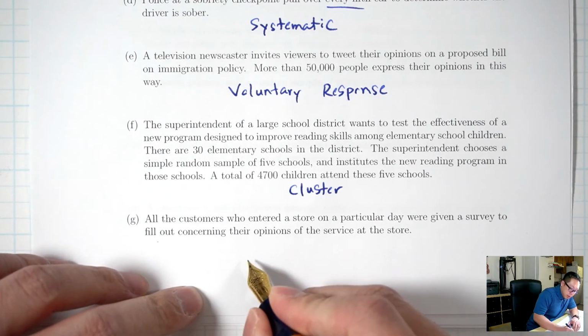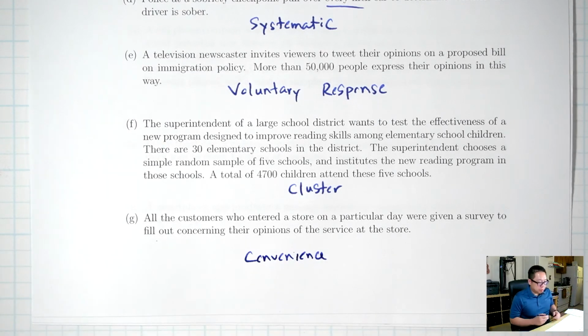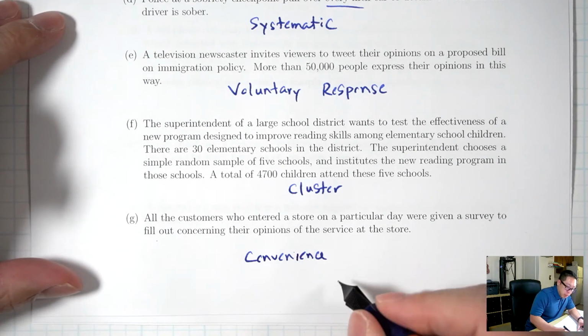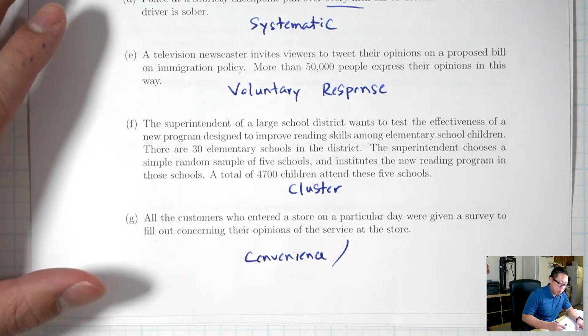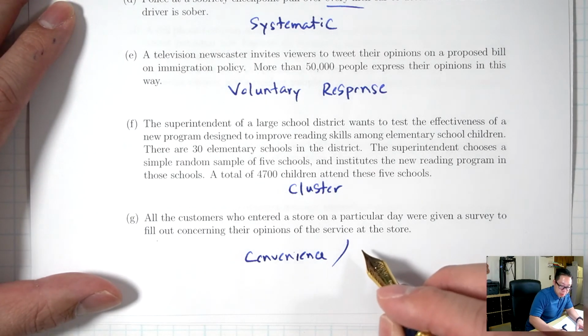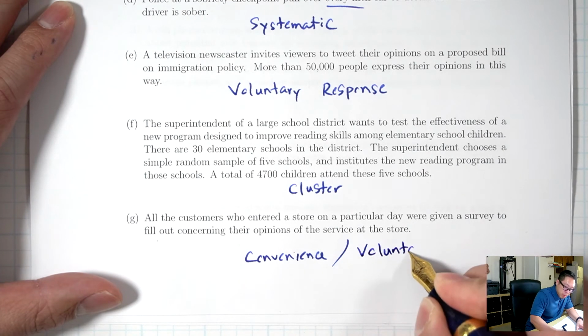Convenience in the sense that you're just picking everybody who entered the store, right? So it's convenient for you as the store owner to just choose the people who entered your store. Voluntary response in the sense that this person gave the form to everybody, and whoever chooses to come back and put it in a box is part of the survey. So voluntary response in that sense. It also sounds like a comment box type situation, so I'll accept voluntary response also.